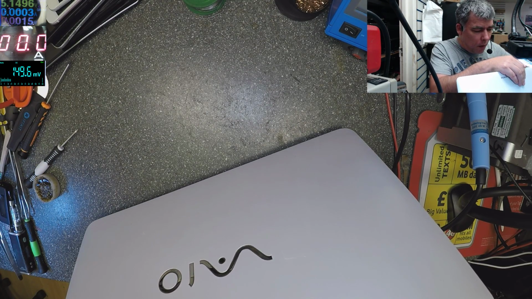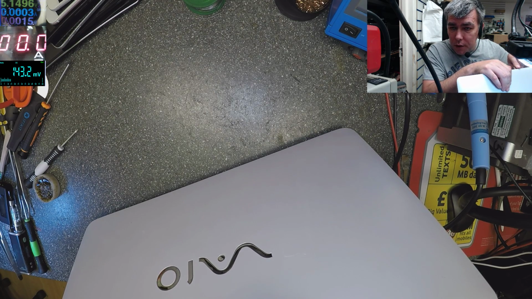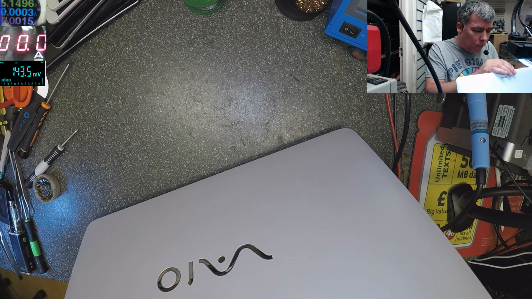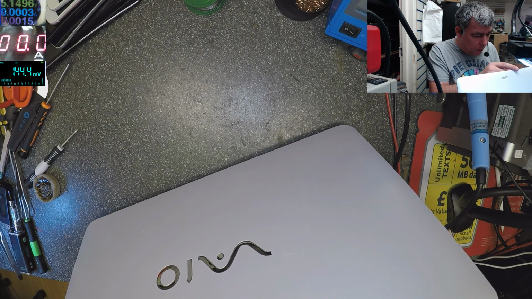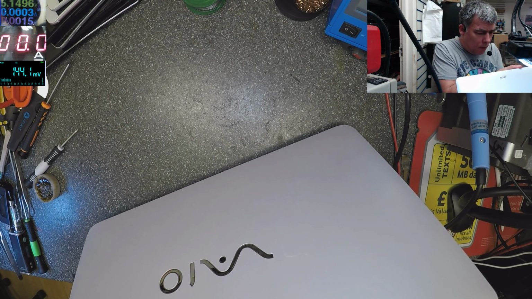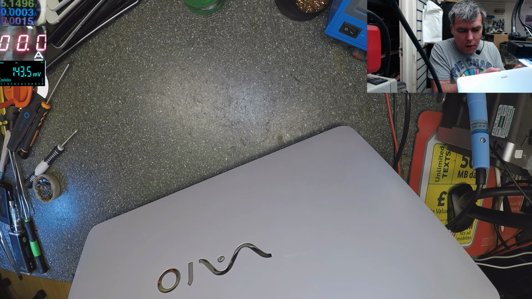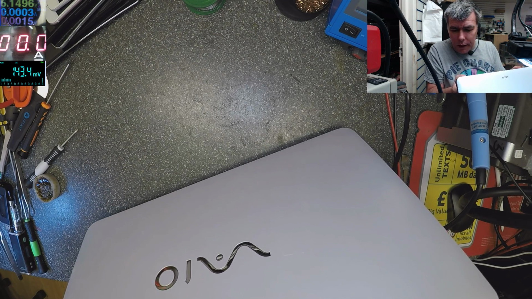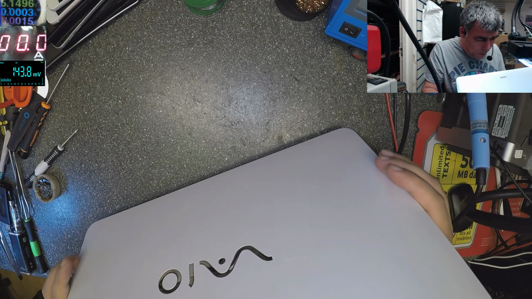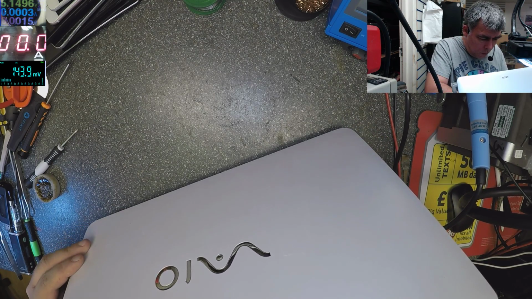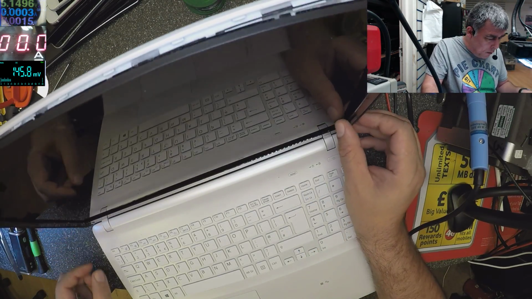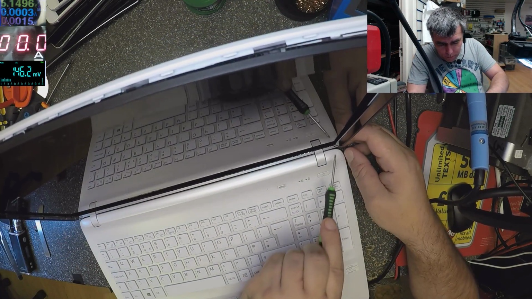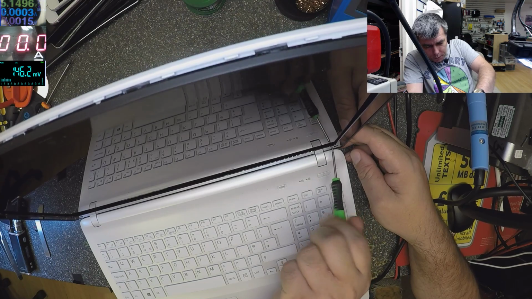So same in this one, we will check first if we have picture, even if there's no light there, because that's a good sign about the health of the graphic chip. Whatever graphic chip is there, integrated or dedicated or hybrid or whatever it is.